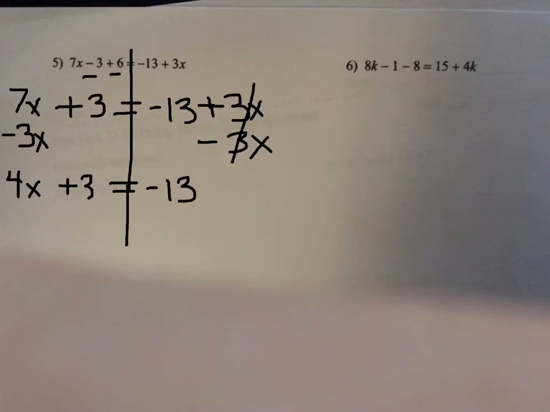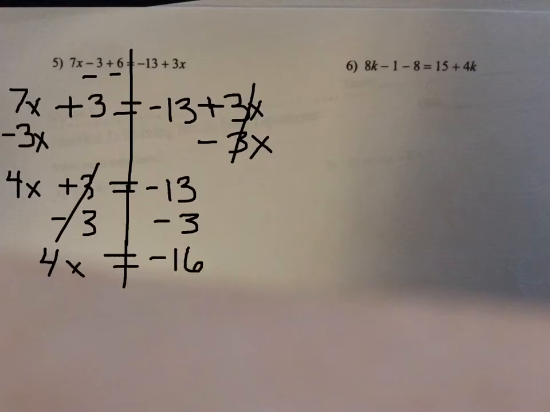Now all my x's are collected onto the left side of the equation. I've kept it balanced by doing inverses on both sides. And so now I have an easy 2-step problem. Next thing I do is undo the addition. So there's a plus 3. I'm going to minus 3 on both sides. 4x, these are going to cancel out, equals negative 13 minus 3, which is negative 16.